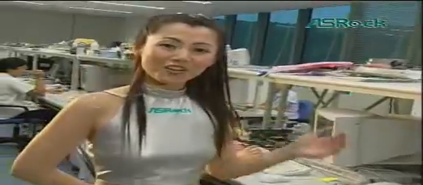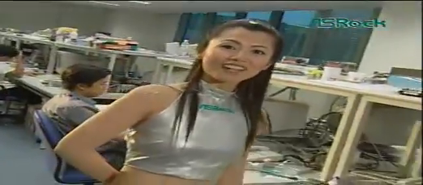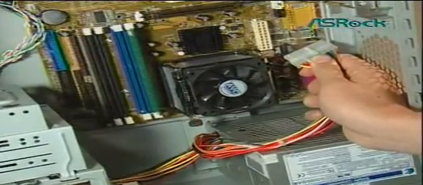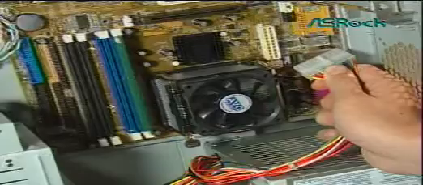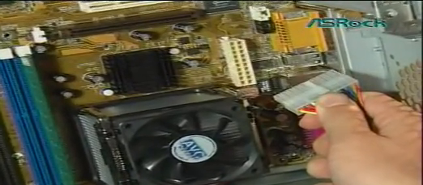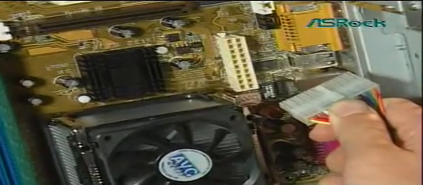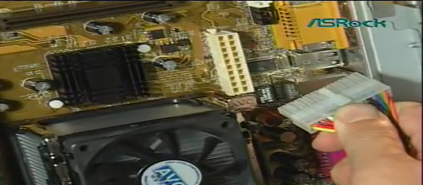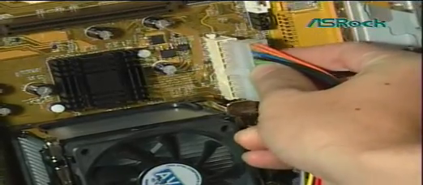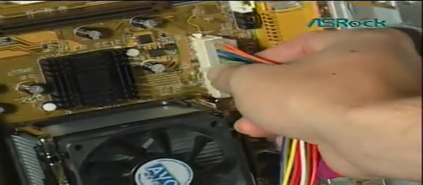In this section, we are going to show you how to connect internal devices to the motherboard. Next, we will plug the power supply into the ATX power connector. First, we take the 20-pin 12-volt power connector from the power supply. Then, plug it into the motherboard's 20-pin ATX power connector.